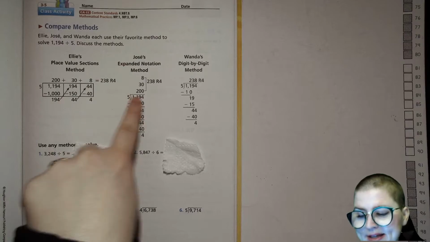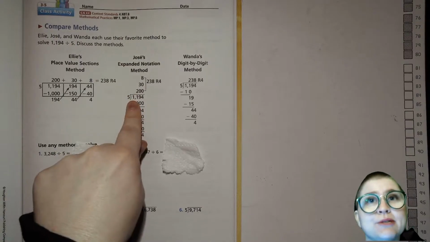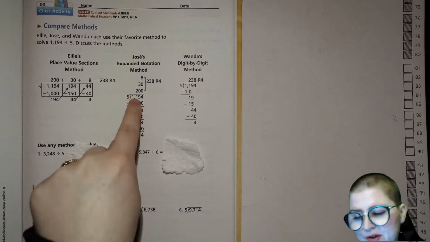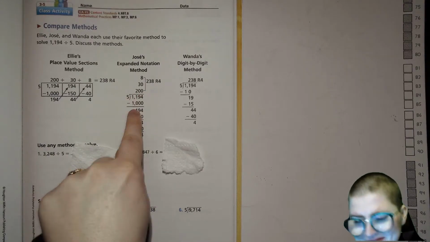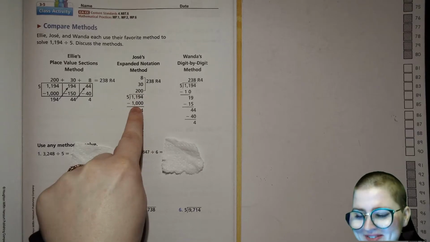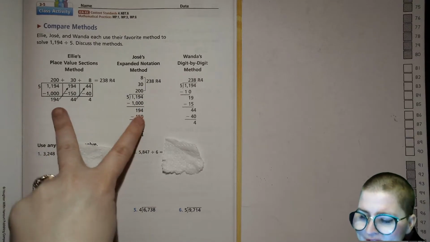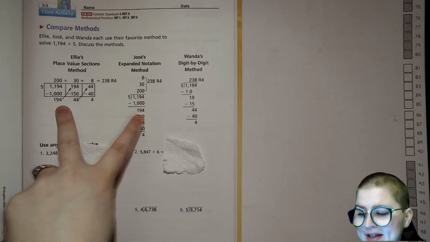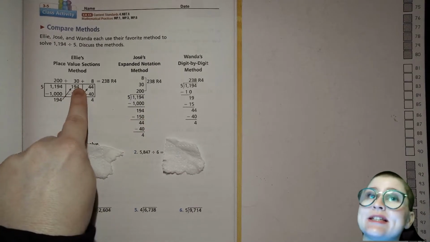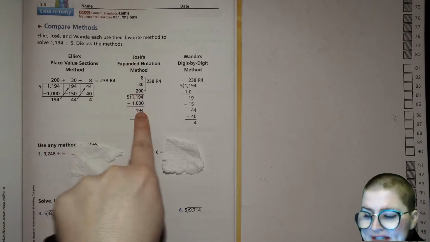Jose did the same thing. He said, how many hundreds do I multiply by 5 to get close to but not over 1,100? And he decided 200. So then he wrote the answer right below, 1,000, and they both found the difference. They both got 194 as the difference. Ellie moved hers into this next place value section, but Jose just left it below.